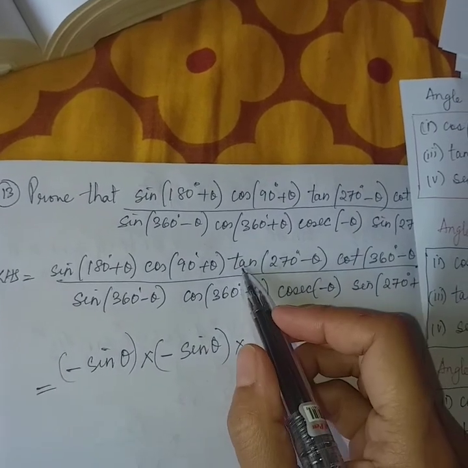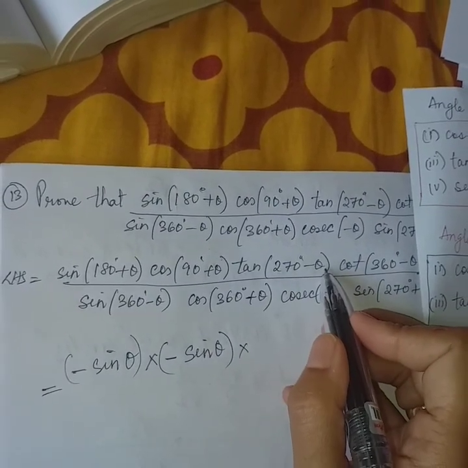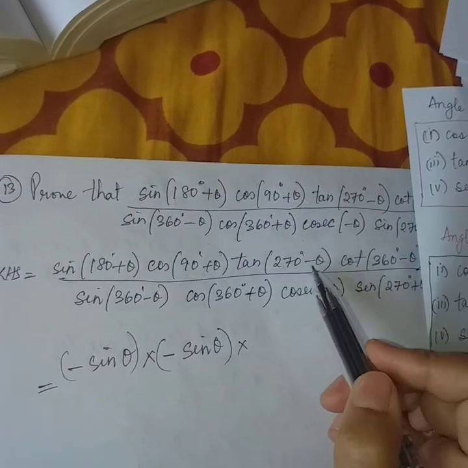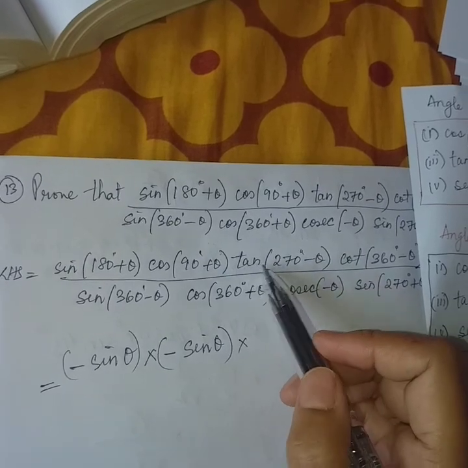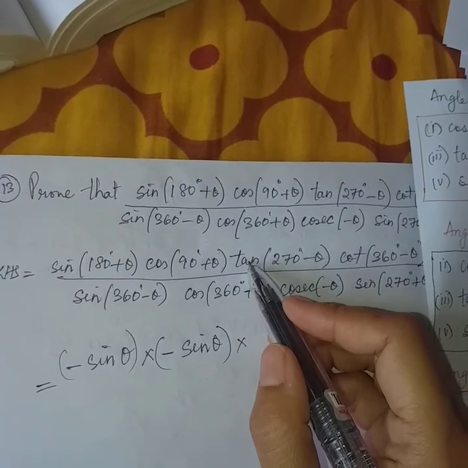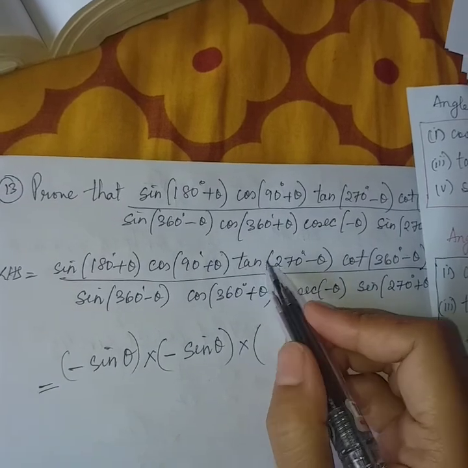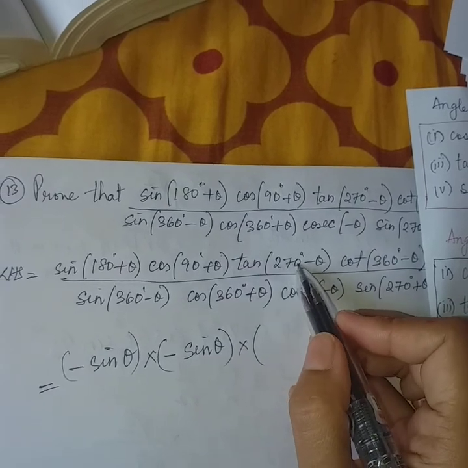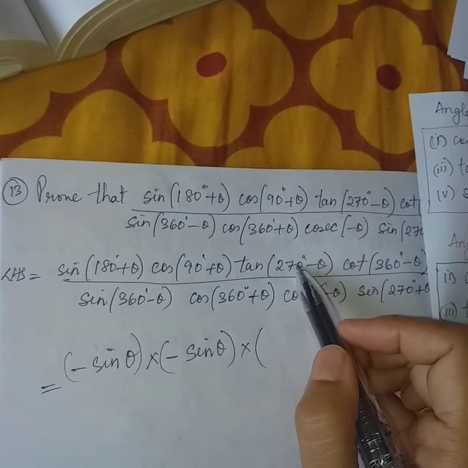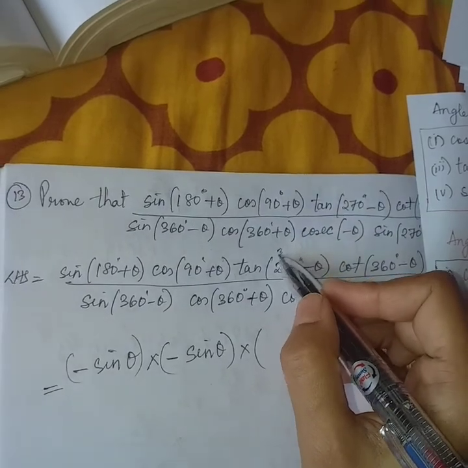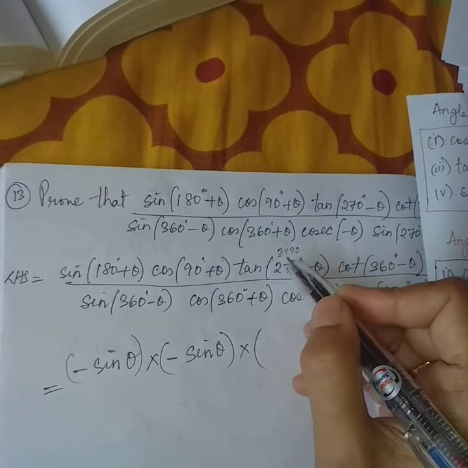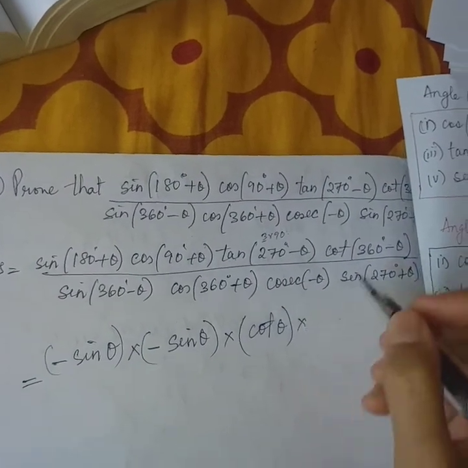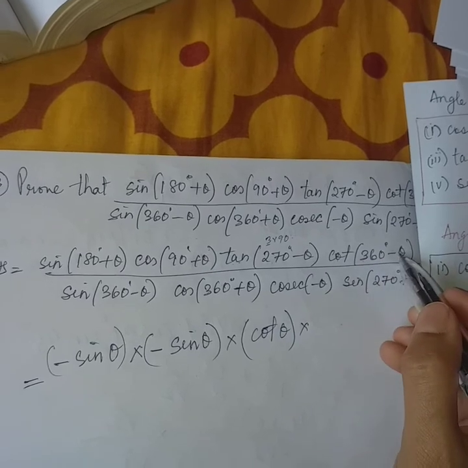Now this tan of 270 degree minus theta. 270 degree minus theta means it is an angle less than 270 degree. It means it comes in the third quadrant, and we know tan is positive in the third quadrant, so it will be a plus sign. We don't have to write it, but 270 is again an odd multiple of 90. This is 3 into 90, an odd multiple of 90, so tan changes to cot, so this will be cot theta. And this is cot of 360 minus theta.